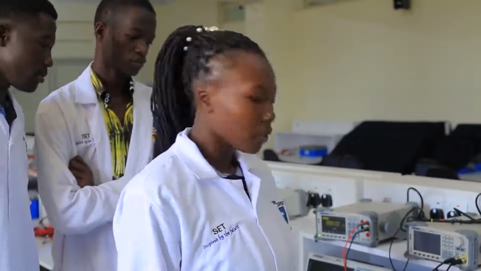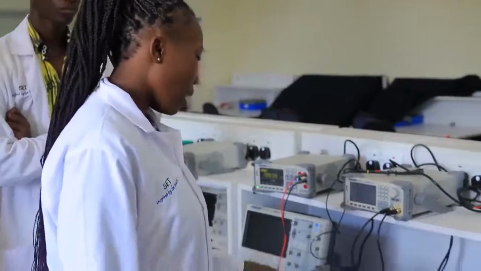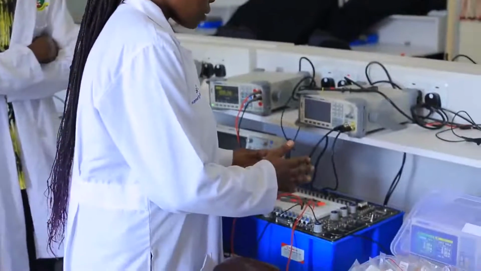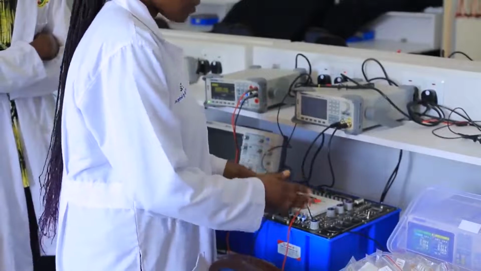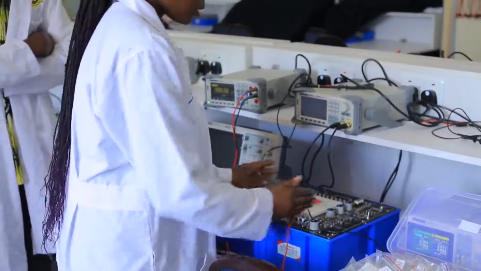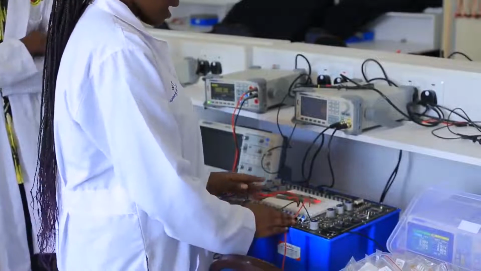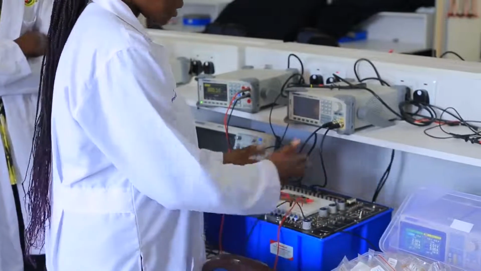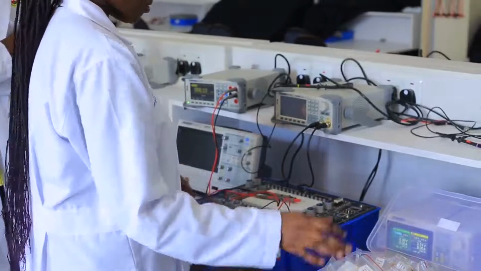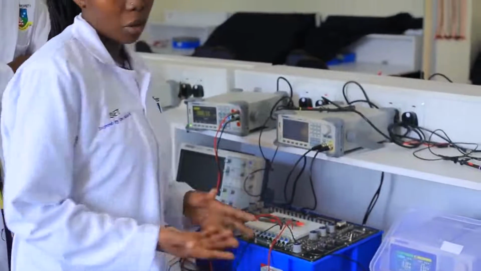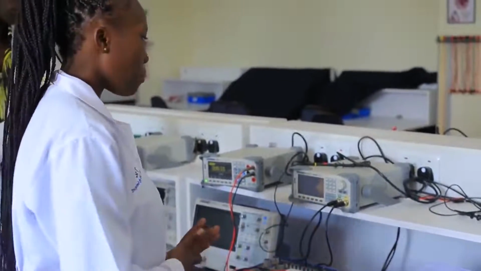Here we have what is called a digital analog lab, where there is a breadboard mounted on it. It helps us to build electronic circuits, and the breadboard is used for joining the components together when we are performing experiments in the lab.